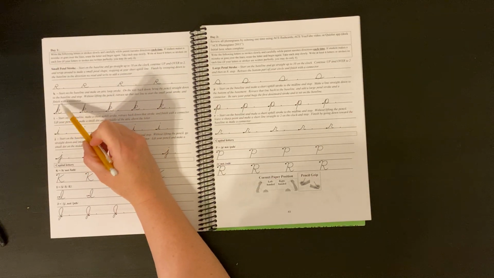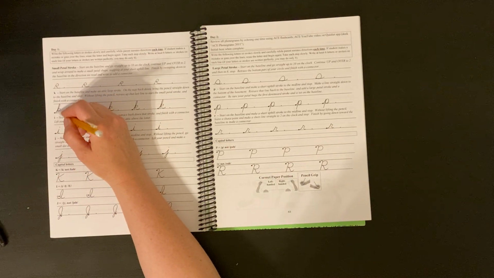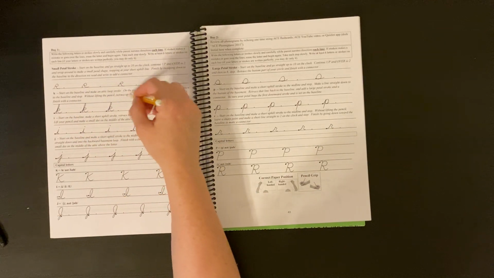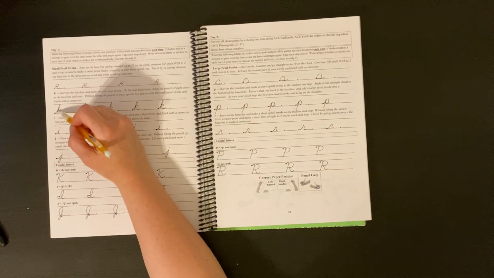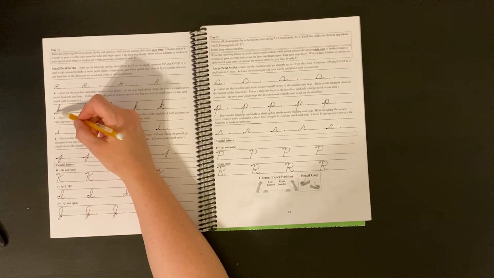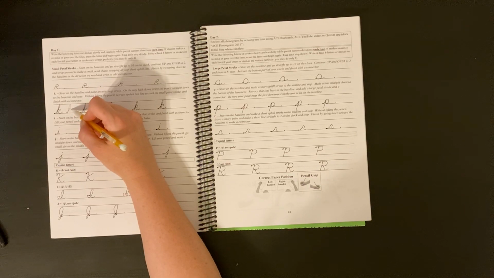Start on the baseline and make an attic loop stroke, which they've learned. On the way back down, bring the pencil straight down to the baseline and stop. Without lifting the pencil, retrace up that last line to start the small pedal stroke, which they've learned by now, and finish with a connector. And then you say all that instruction again. Start at the baseline, go up to the attic line, go straight back down, and stop. Go up to the midline, make a small pedal stroke, and then form a connector.